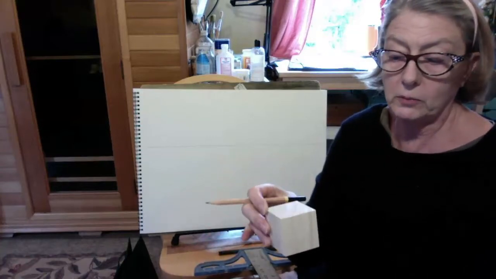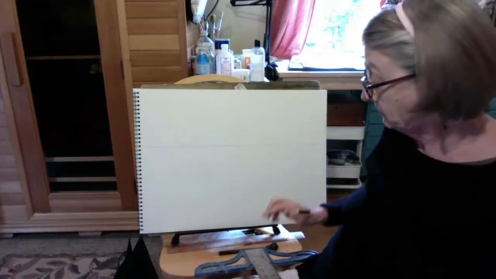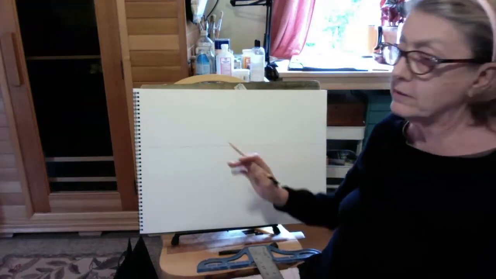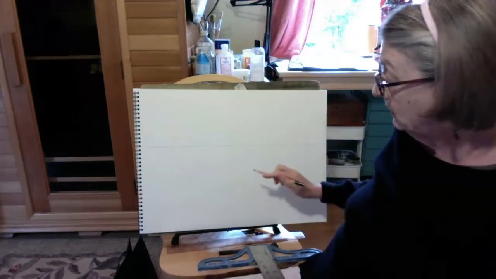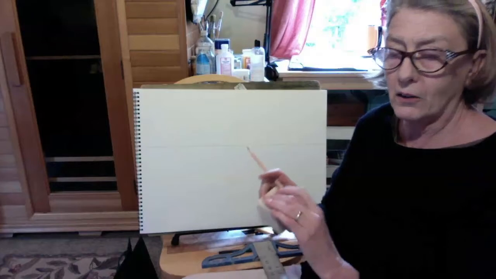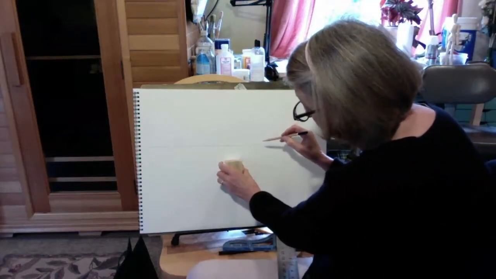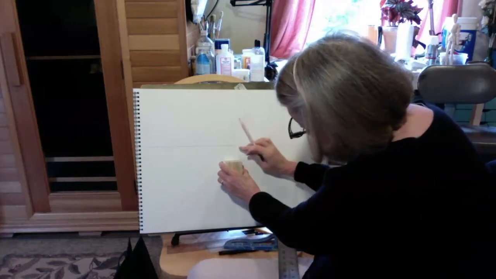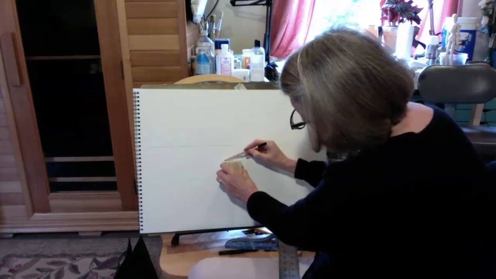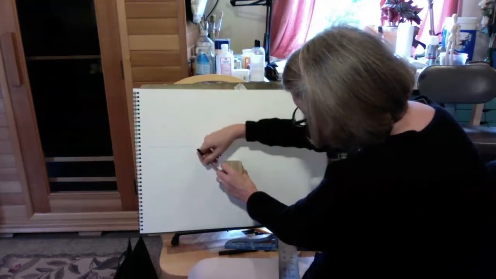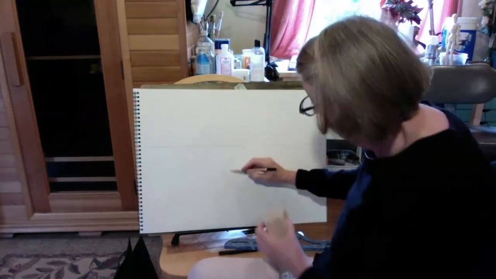Okay, cute little cube. We're going to talk about one-point perspective first. In one-point perspective, you're going to have something called a vanishing point, and in this case, just one of them. So taking our cube as our starting place, I'm going to draw a square on my paper. And I'm making it parallel to the paper itself. So there it is.